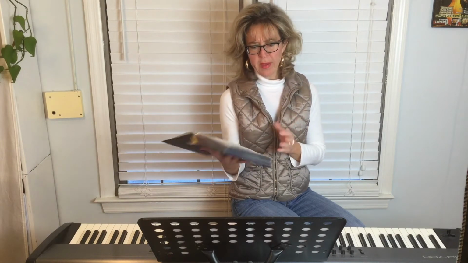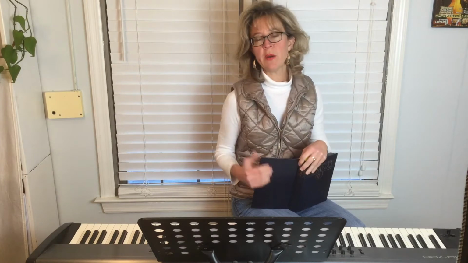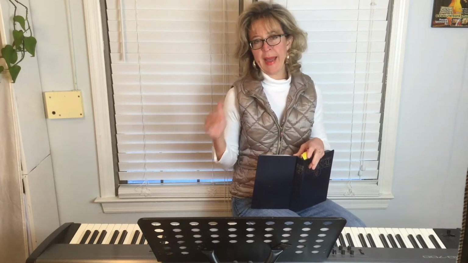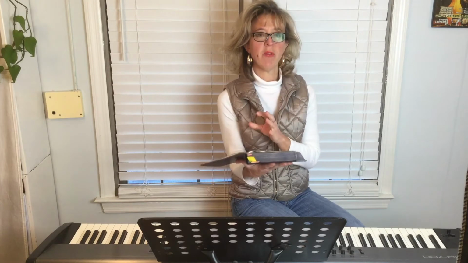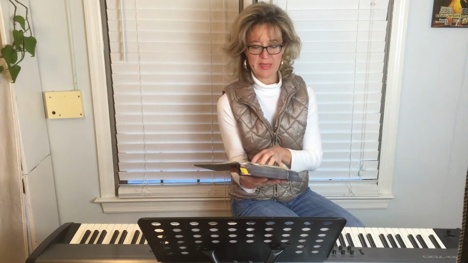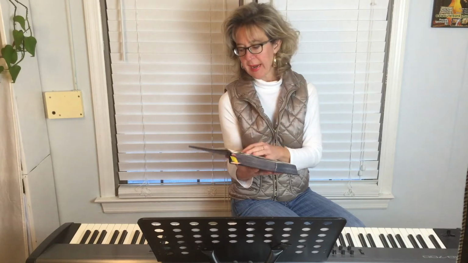So looking at the metrical index, it's important to realize that when we think about meter in music, usually we think of groups of patterns and accents and rhythmic beats and it being divided into measures. The metrical index is referring to the number of syllables in each line of the hymn text. So the metrical index has to do with the words, the text.